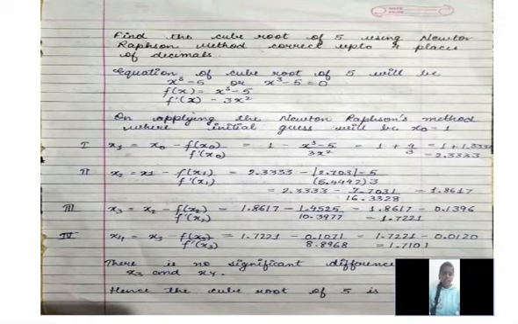For another iteration, x2 will be x1 minus f of x1 upon f dash x1. So from the previous iteration, we have the value of x1, that is 2.3333. We will put the value 2.3333 in x1 and get the value of the second iteration.